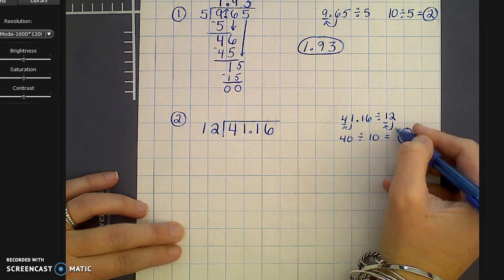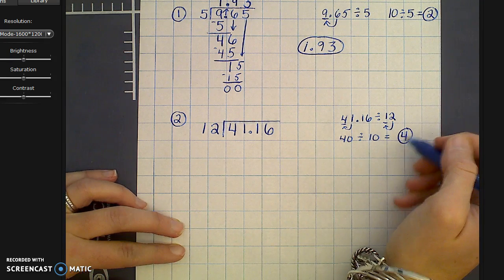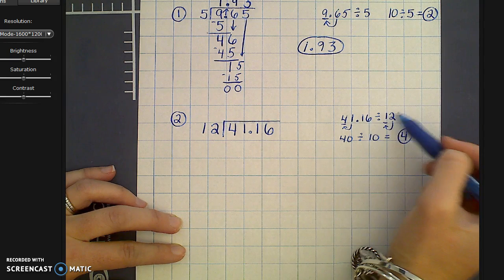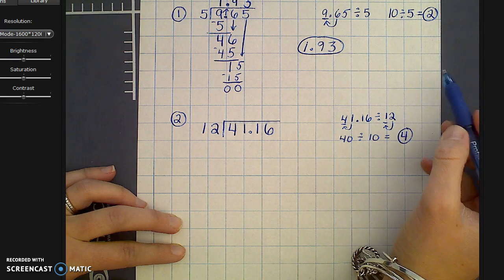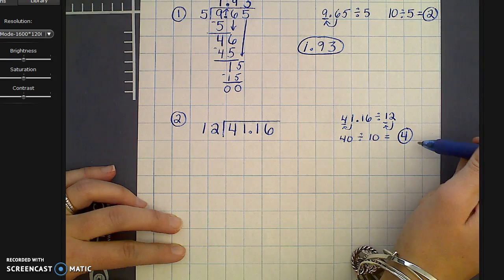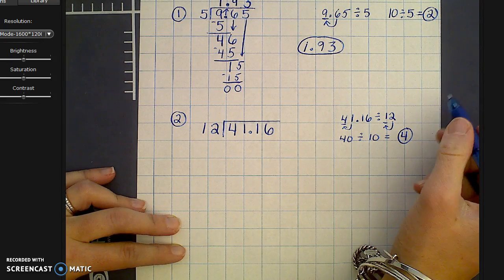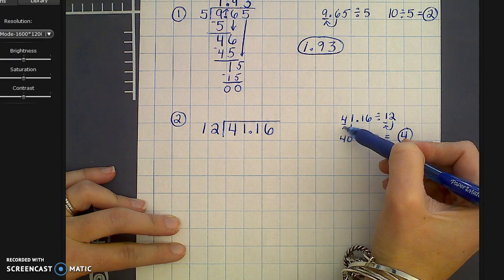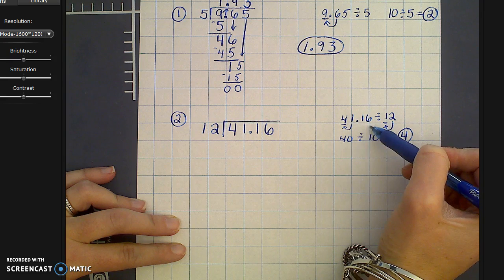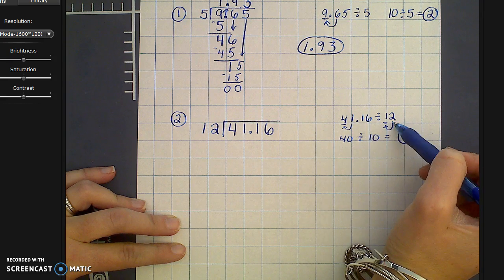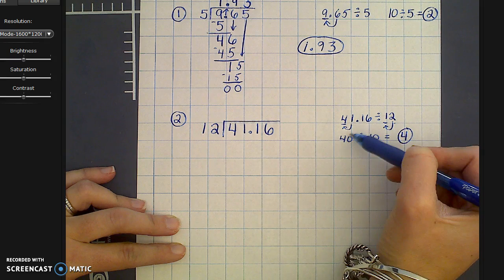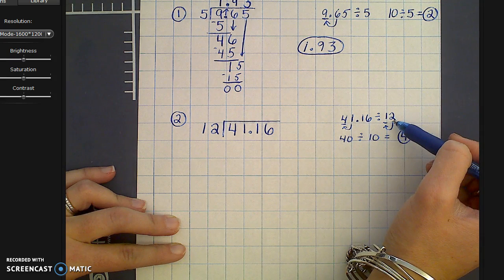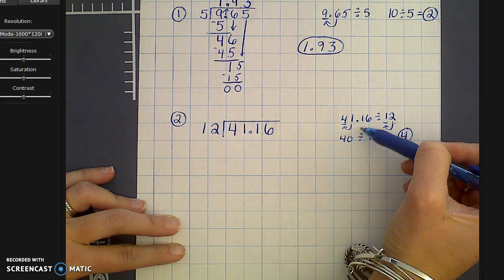Now, some of you might be wondering, and I am going to point this out, about changing up the numbers a little bit to make the estimate be a little bit closer to your actual answer. And so what I'm talking about is, could you in some way change up 41.16? Could you change that number and make it a number that is divisible by 12? Well, I know that 36 is divisible by 12. 36 is pretty close to 41.16.